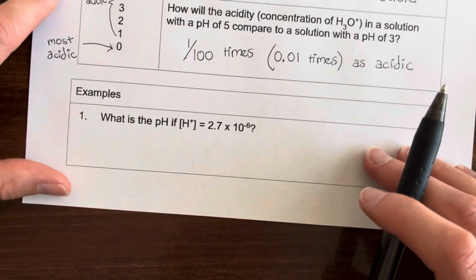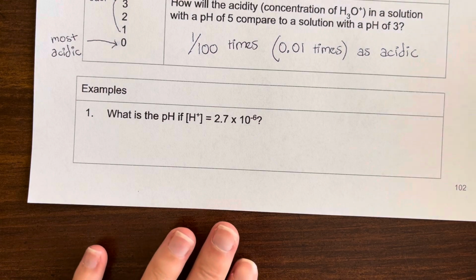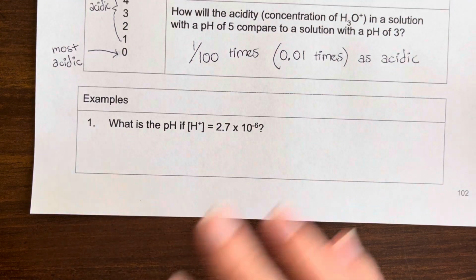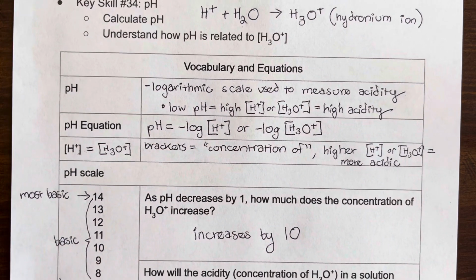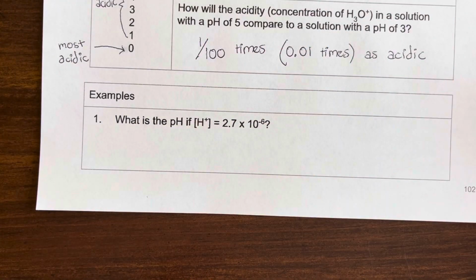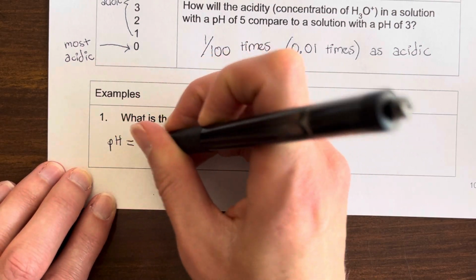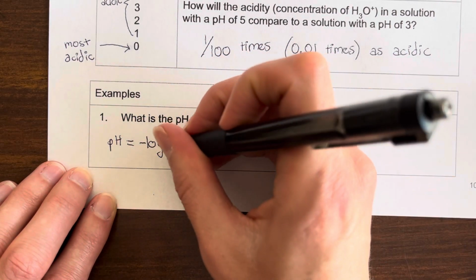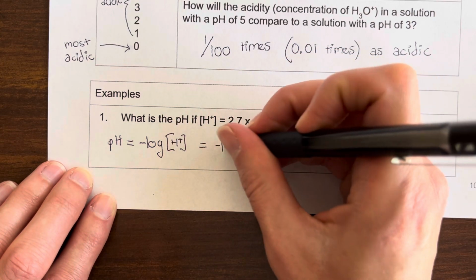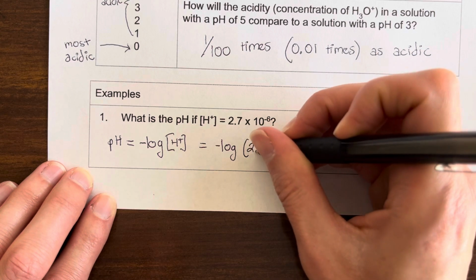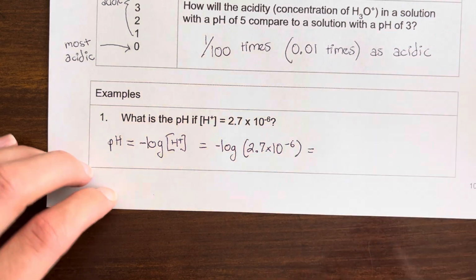Okay, last thing for this video, we want to be able to actually calculate pH on a calculator. All you need to do for this is use the equation for pH. pH is the negative log of H plus. So let's write that out here. pH equals negative log of H plus. In this problem, it would be negative log of 2.7 times 10 to the negative 6th.